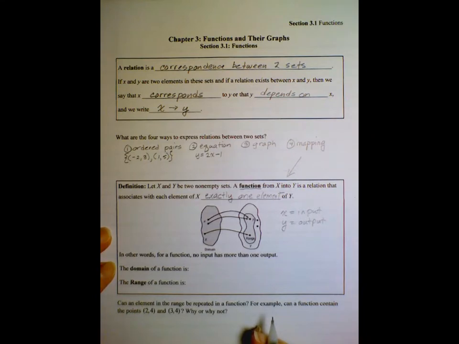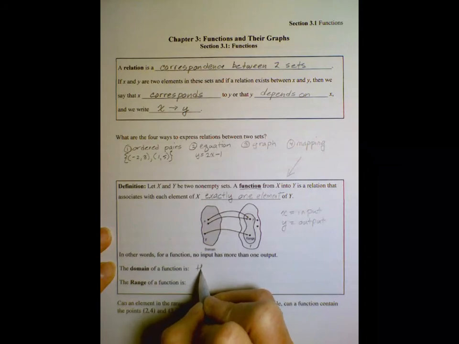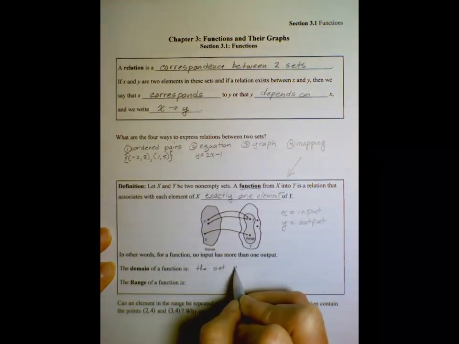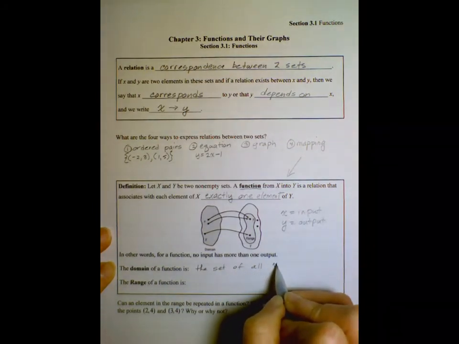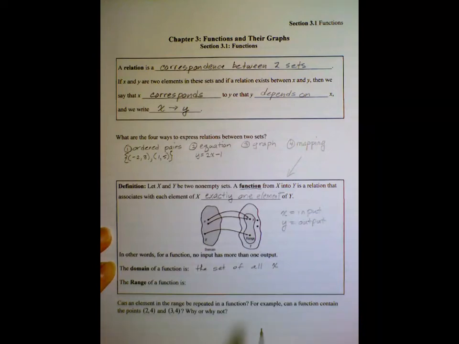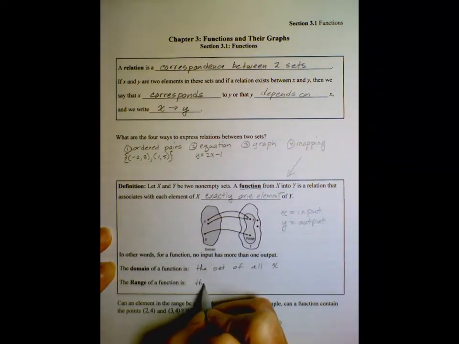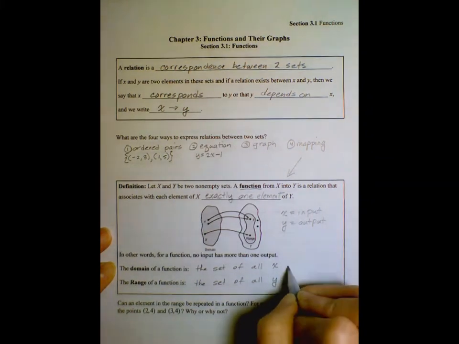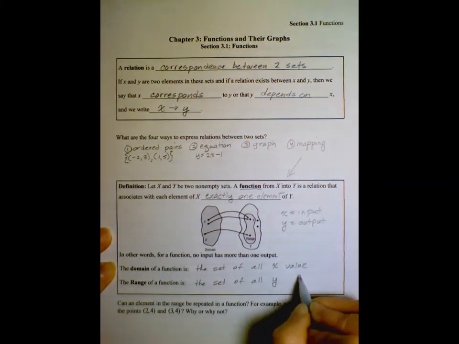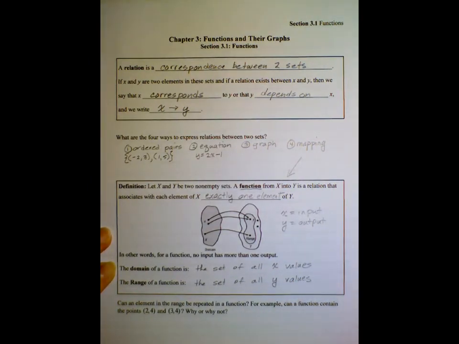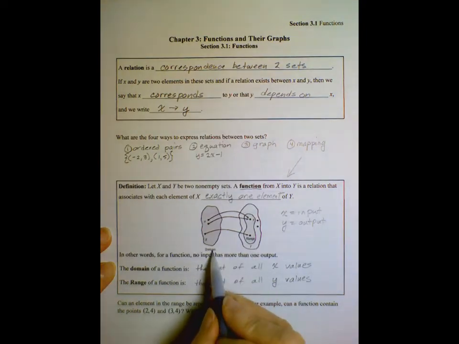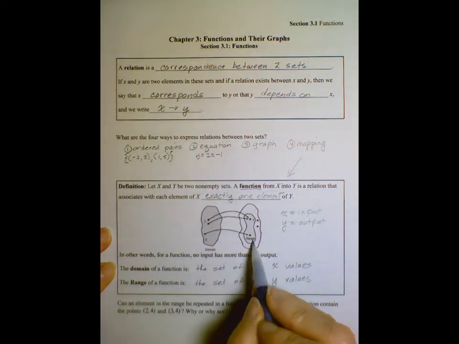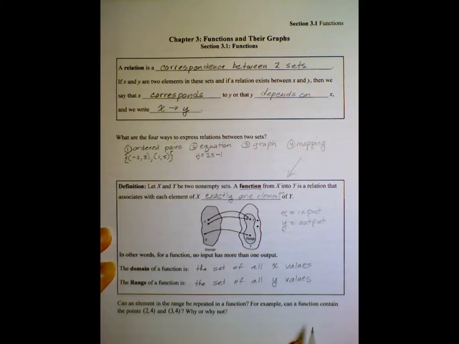The domain of a function is the set of all X. So all of your X's make up the domain, and the range is the set of all Y values. Okay, so that's our domain and range. They've labeled them here. The domain is the set of all the X's. The range is the set of all the Y's.